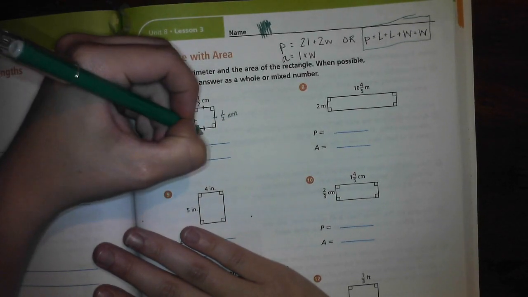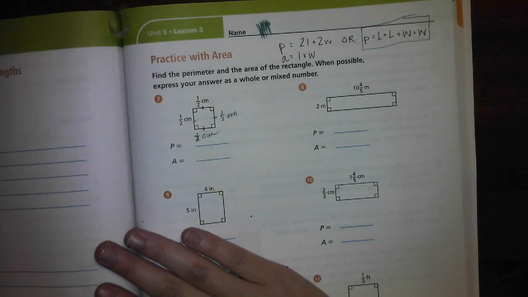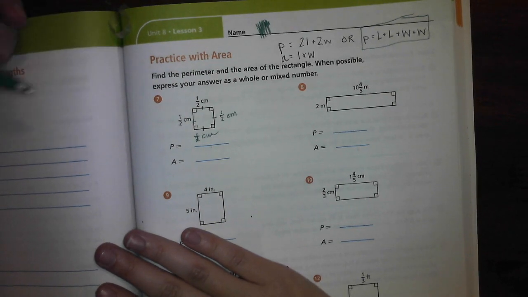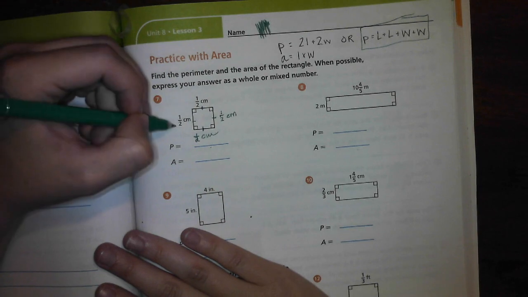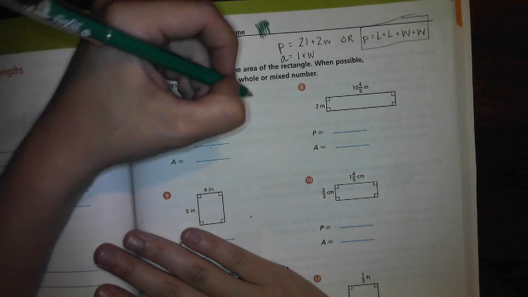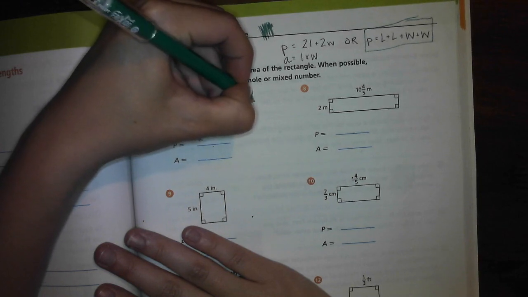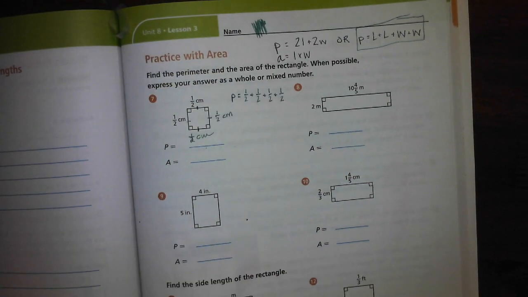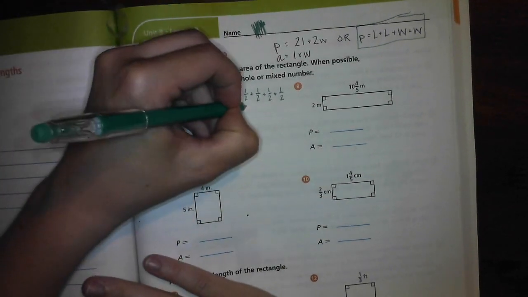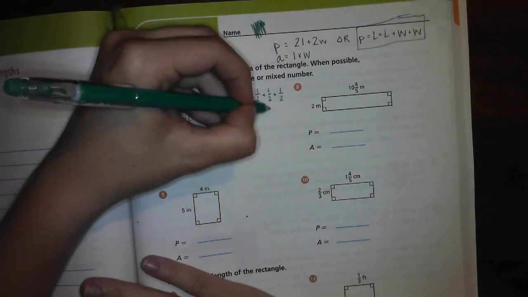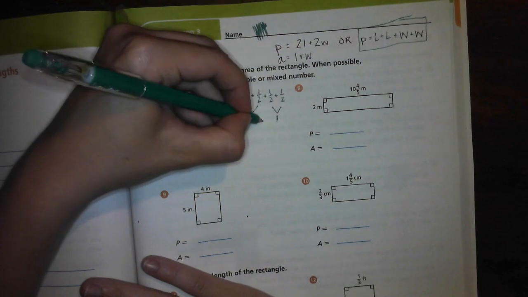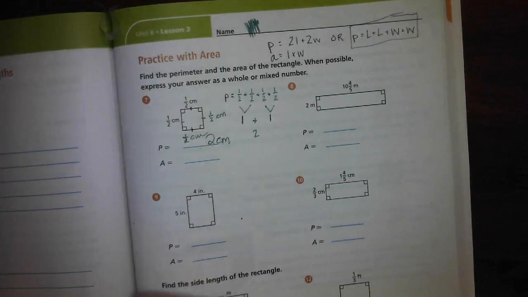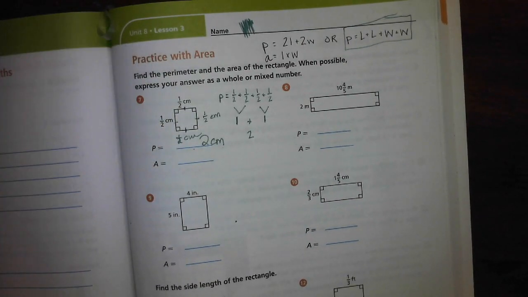I can label them if I would like to. I'm going to label them just for us to look at. So for the perimeter, we have to add up all of the sides, or we do 2 times 1/2 plus 2 times 1/2. I'm going to add up the sides because I'm going to use grouping in order to do this in my head. 1/2 plus 1/2 is 1 whole. 1/2 plus 1/2 is 1 whole. 1 plus 1 is 2. So our perimeter is 2 centimeters. So it is 2 centimeters all the way around.